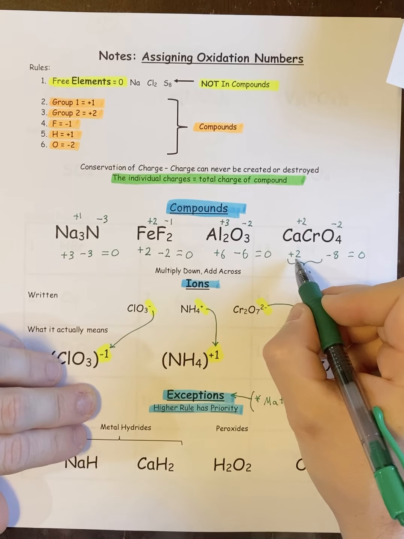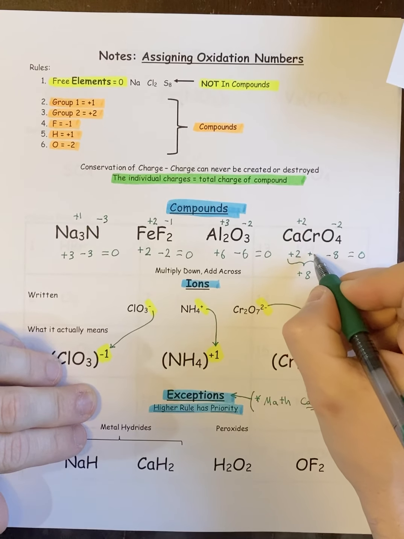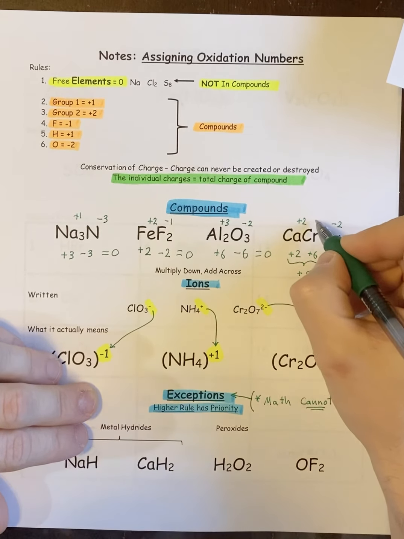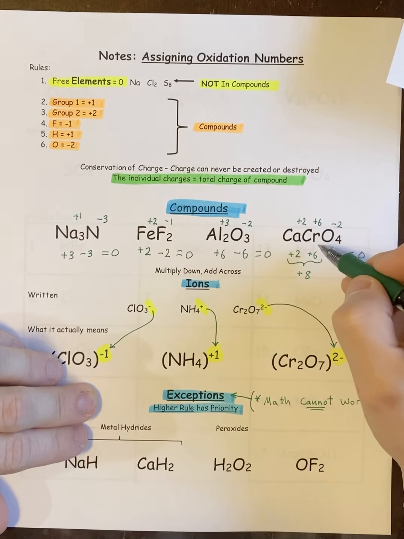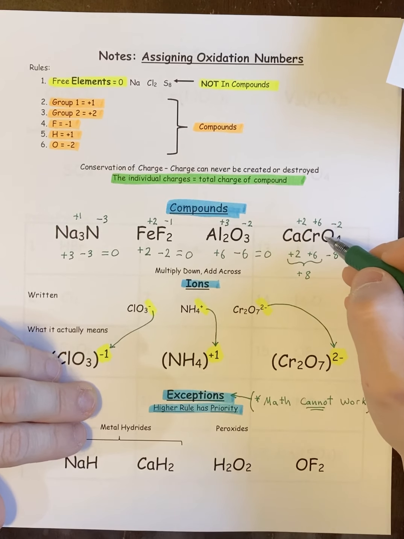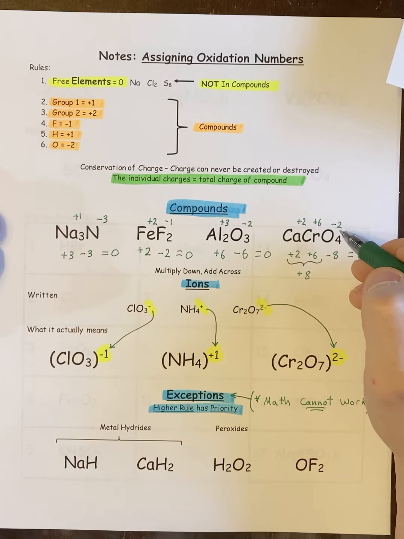2 of that 8 comes from calcium, so the remaining +6 has to come from chromium. So since there's only 1 chromium, it gets the whole +6. If there was a 2 here, then they would be +3 each. Hopefully you get the idea. And that's how you do standard compounds.